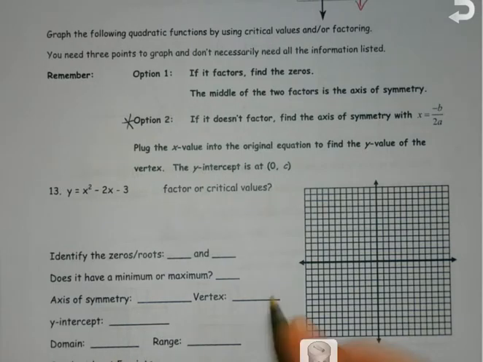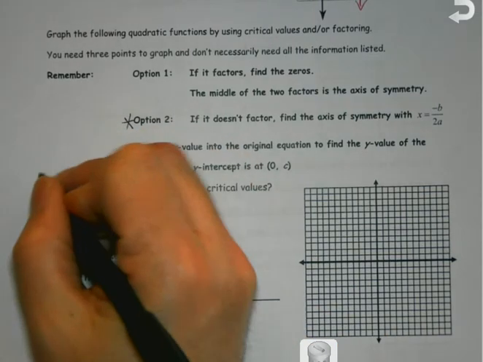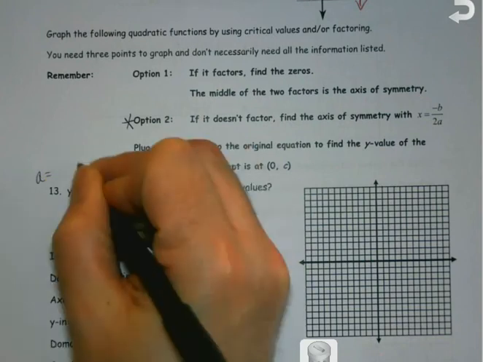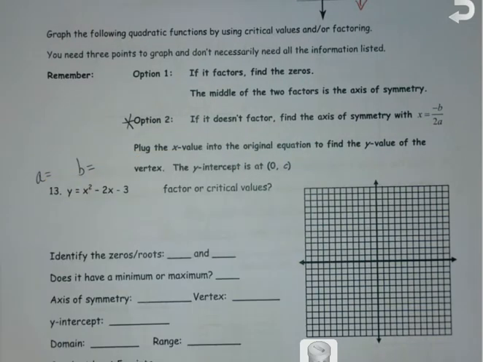So I look and I say, okay, first things first, what are my a and b values on number 13? What number's in front of x squared and what number's in front of x?